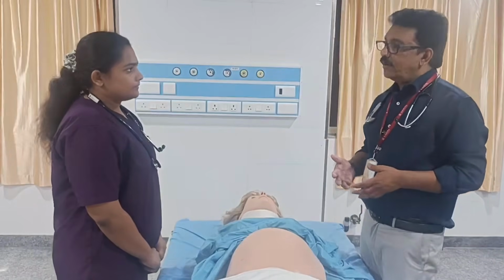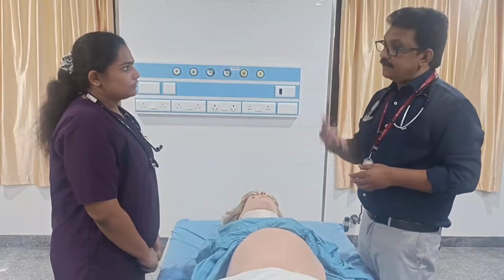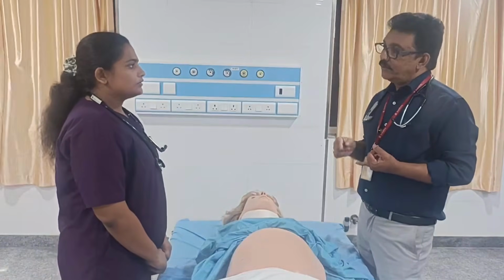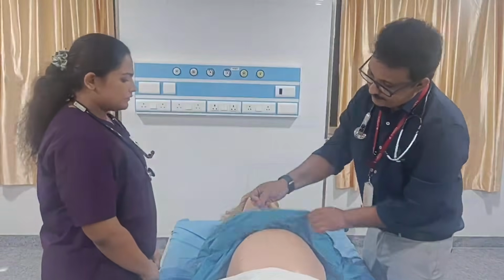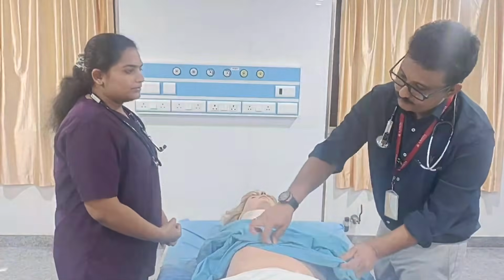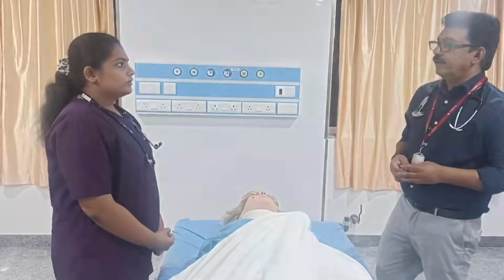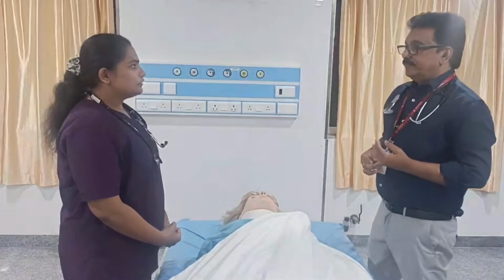Now we'll see what investigations you are going to ask in this patient, and you tell me why you are asking that investigation. So what all investigations you want to ask in this patient? Complete blood count. Why do you want to see a complete blood count? In case to check for leukocytosis.